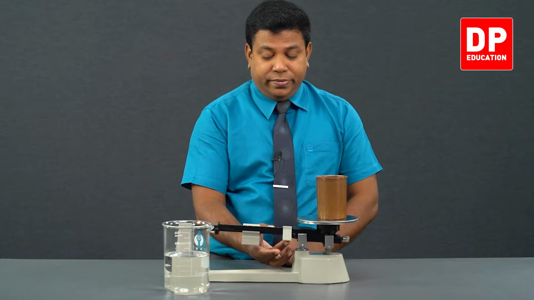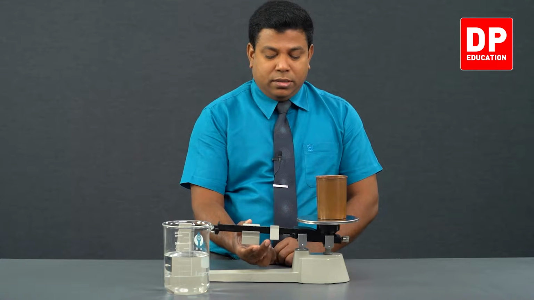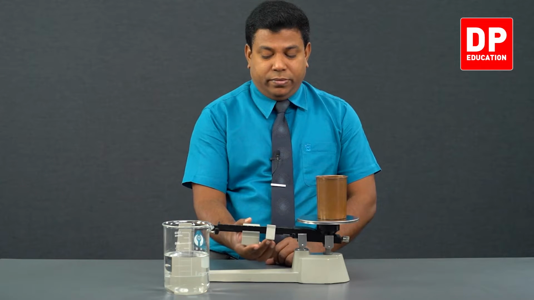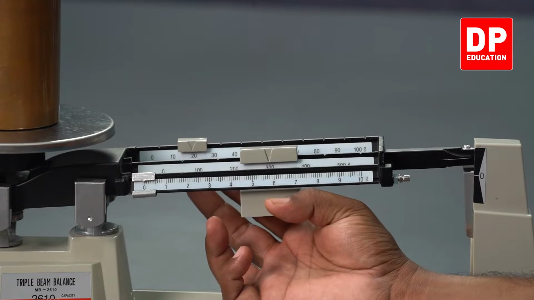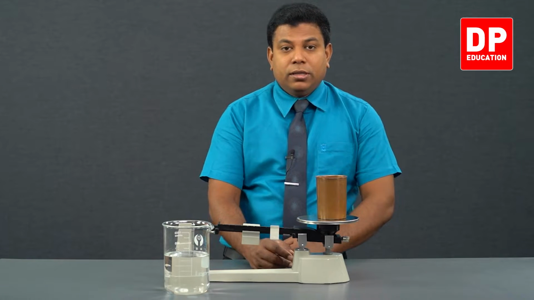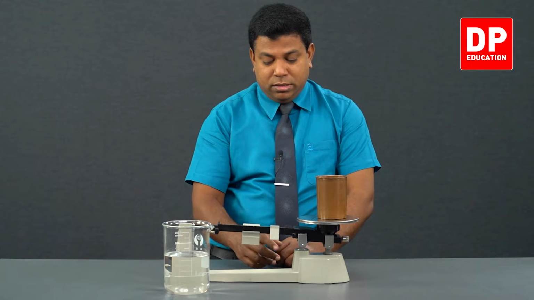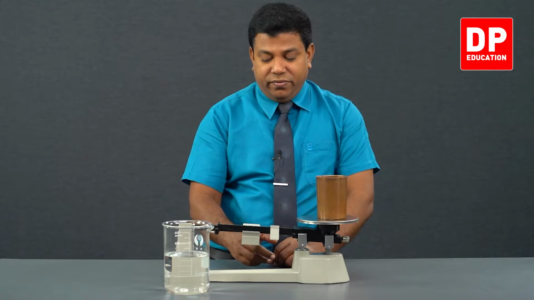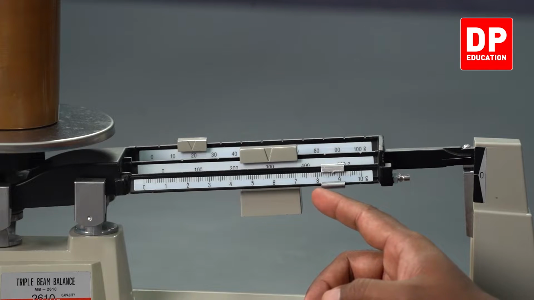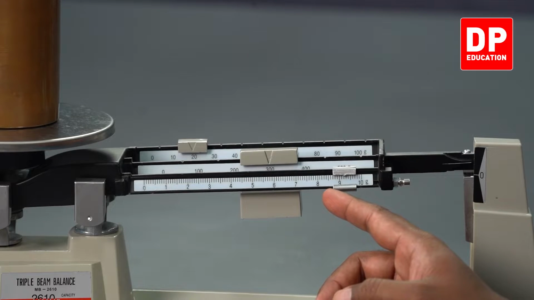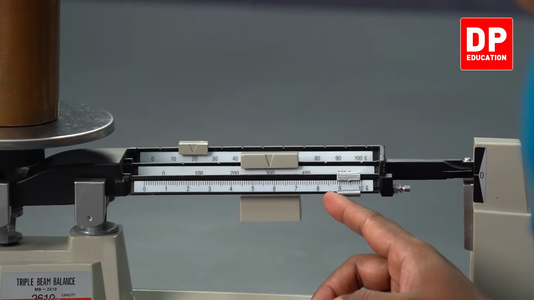Check 10 by 10. More than 310. More than 320. There you go. It's less than 330. So let's keep it at 20. Now increase 1 by 1. It's more than 325. More than 328. It's more than 329 as well. There's a small change, but still it's above. We'll see where it balances.